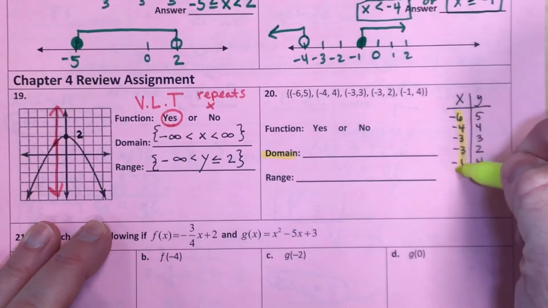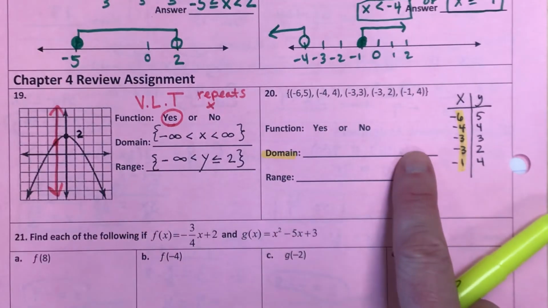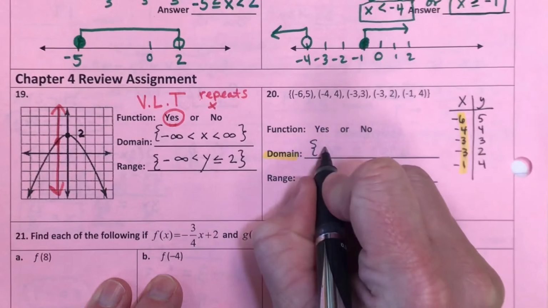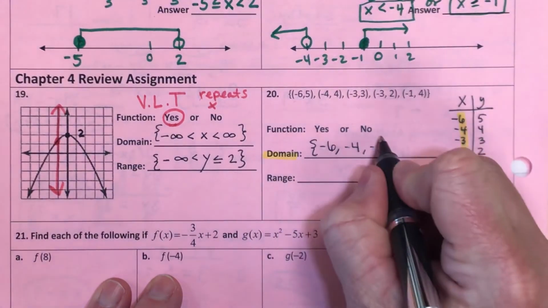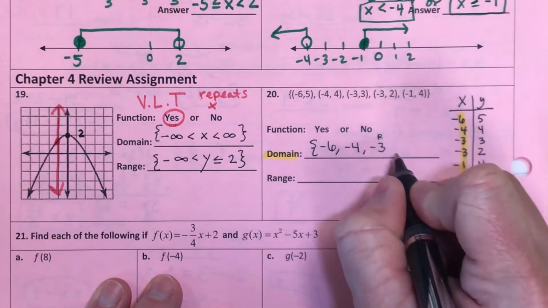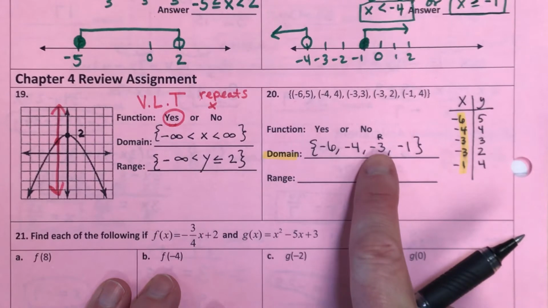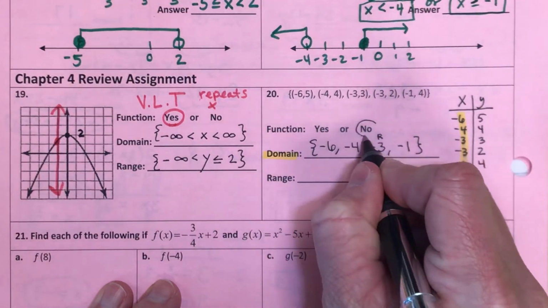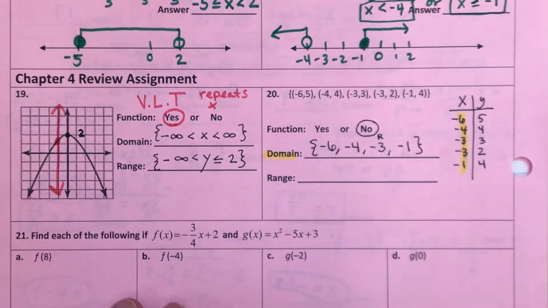So it's going to be all of these values written out from smallest to greatest. Do not list repeats. So the smallest x value I see there is -6, then -4, then -3, which repeats. I'm going to put a little r up there to tell myself it repeats, and then -1. So because I see that -3 repeats, that's why I put that r there, I know that this is not a function, because if an x value repeats, not a function.